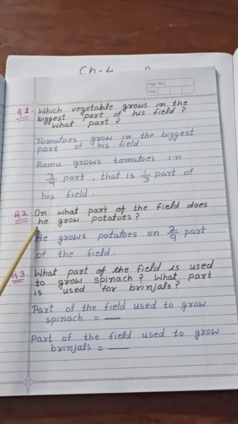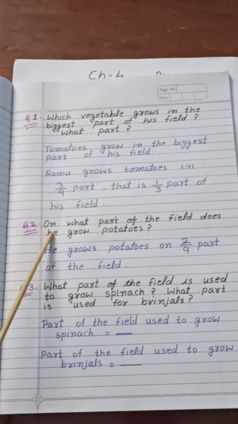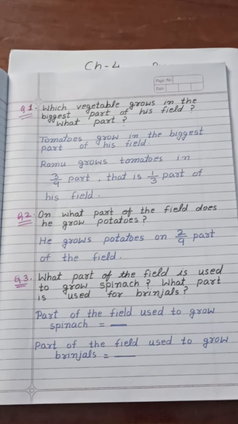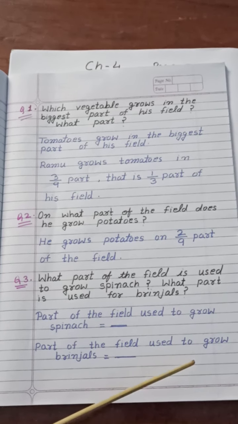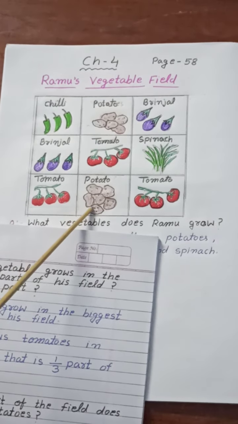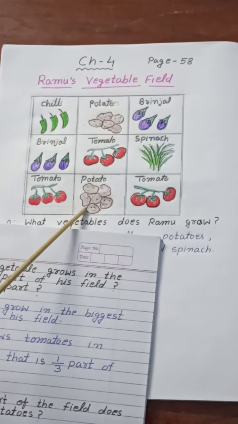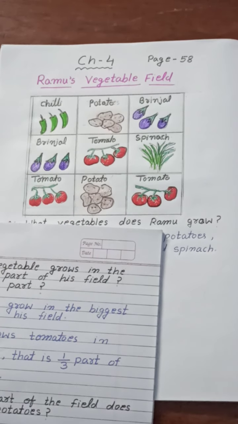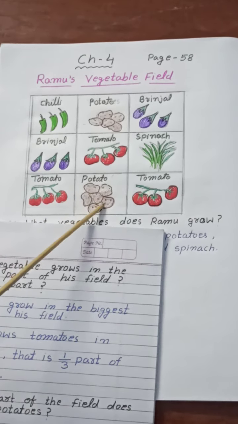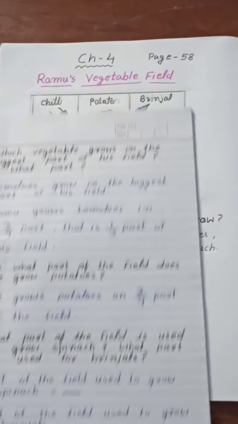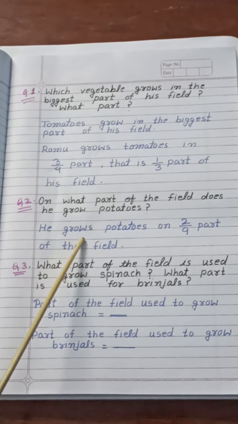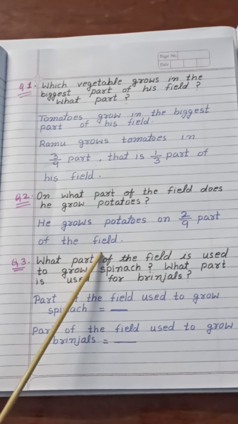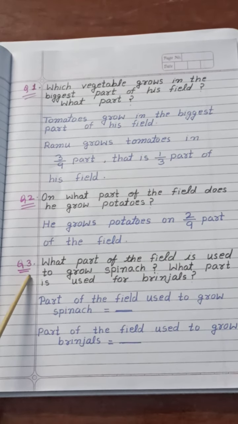Let's see the next question. Question number 2. On what part of the field does he grow potatoes? So we have to see here potatoes. Children, can you tell me how many parts he used to grow potato? 1 and 2 parts he used to grow potato out of 9 parts. So what will be the answer? He grows potatoes on 2/9 part of the field.